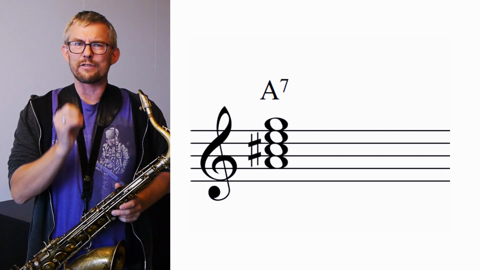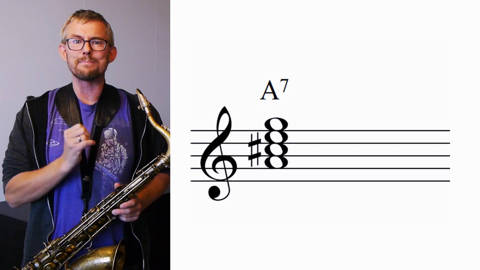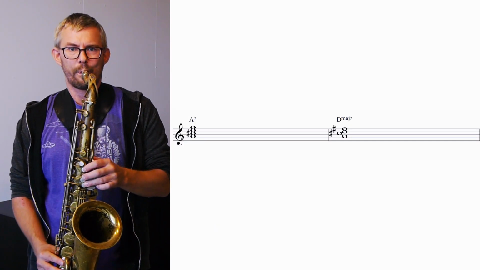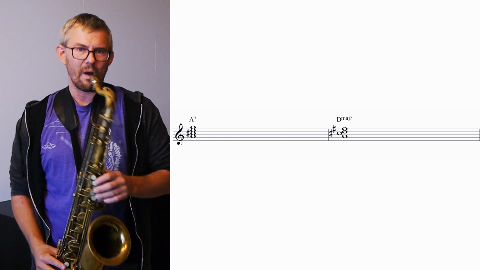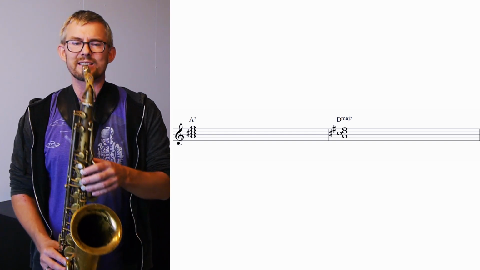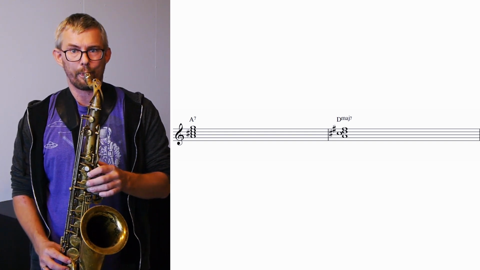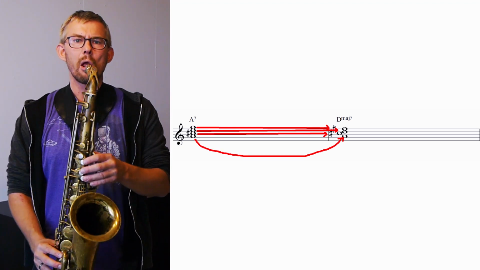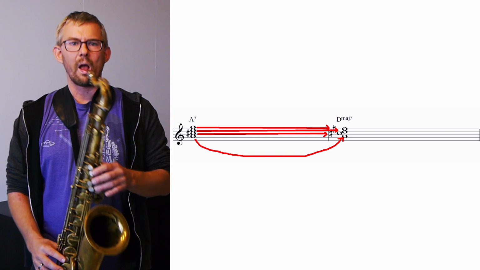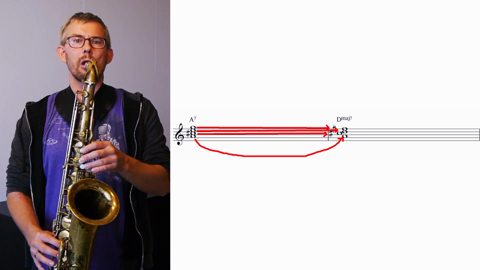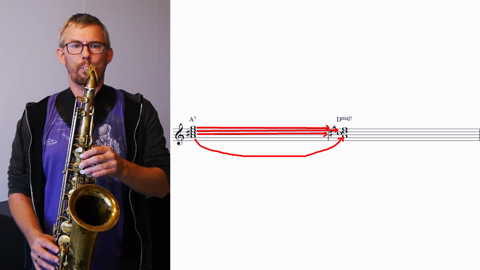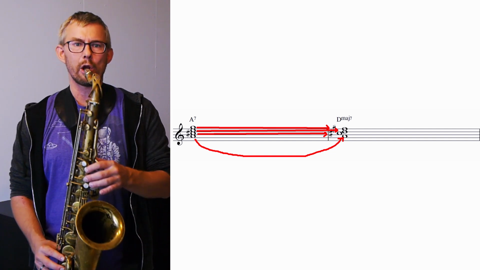When you look at the A7 you get leading tones towards the D major 7. You get the tritone interval. You get a row of notes with thirds distance. Leading tones, the C sharp leading to the D. The E going to the D. The G leading to the F sharp. And the A staying.